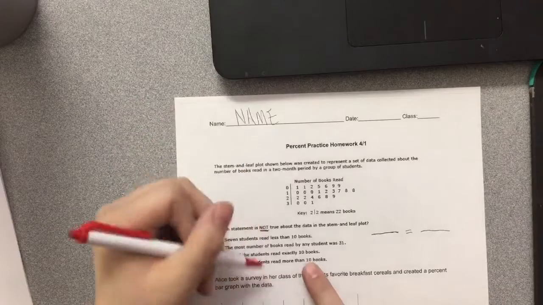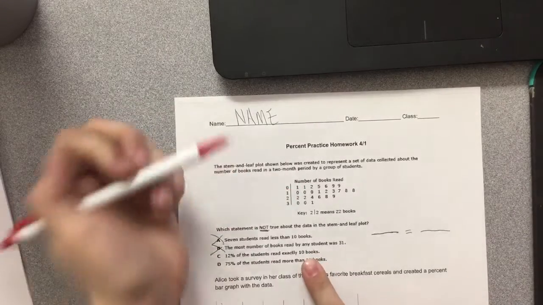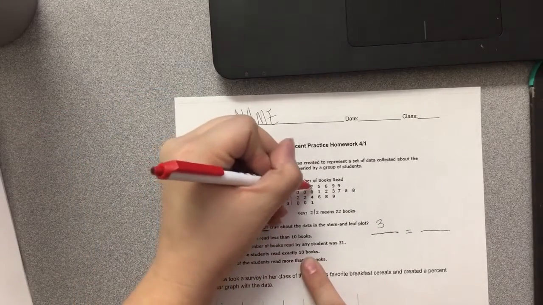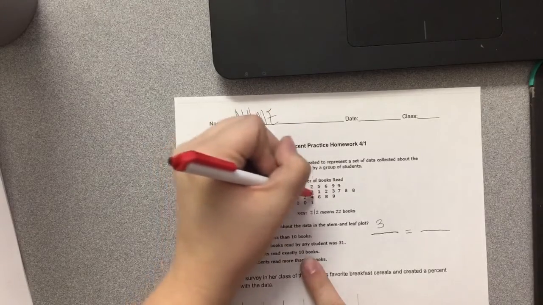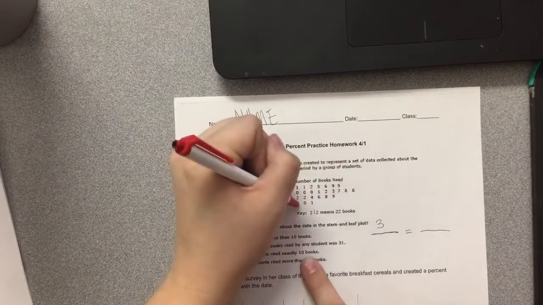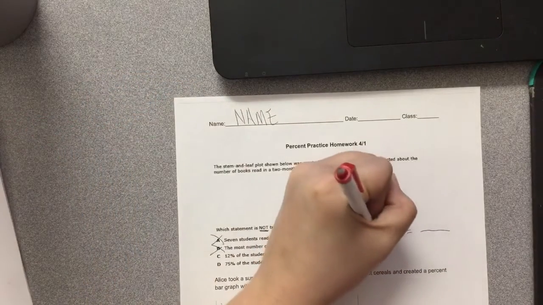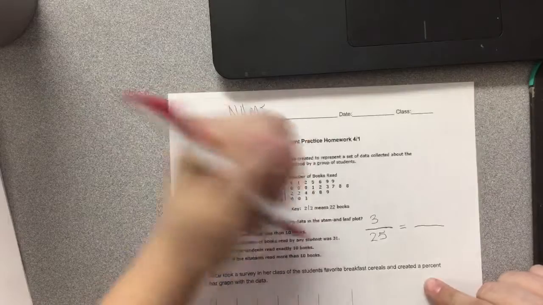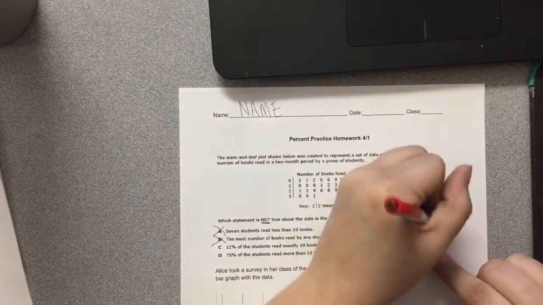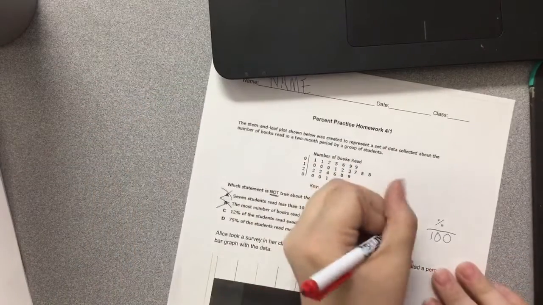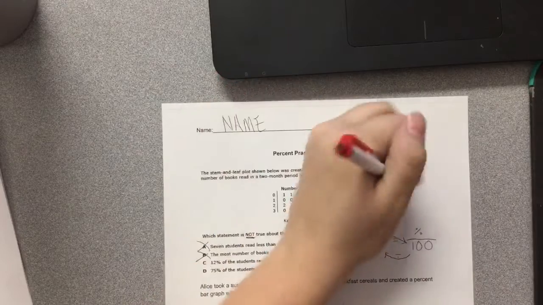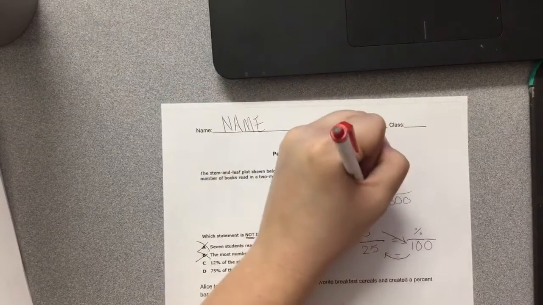So we need to figure out the students that read exactly 10 books. There's 3 of them. So 3 students read 10 books. We need to know the total number of students. So 1, 2, 3, 4, 5, 6, 7, 8, 9, 10, 11, 12, 13, 14, 15, 16, 17, 18, 19, 20, 21, 22, 23, 24, 25. So 3 out of 25 students read exactly 10 books. We're trying to figure out, does the percent match this 12%? So we need to put percent over 100 and then cross multiply and divide. So 3 times 100 is 300 divided by 25.